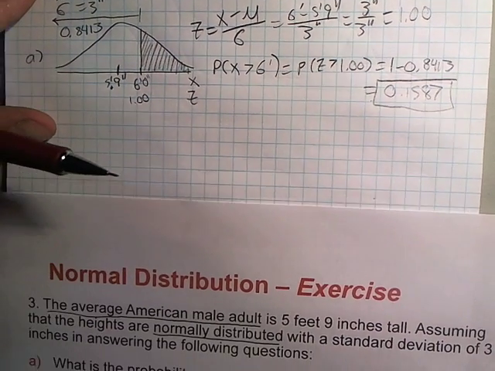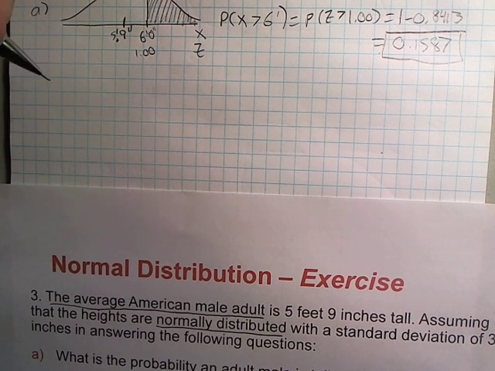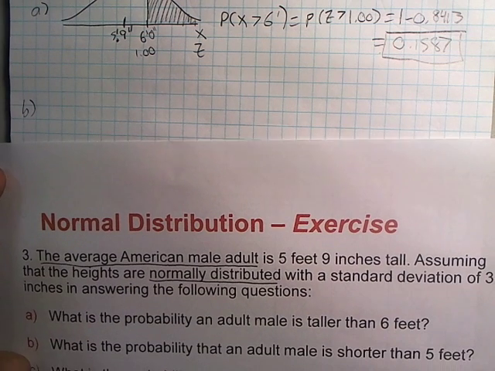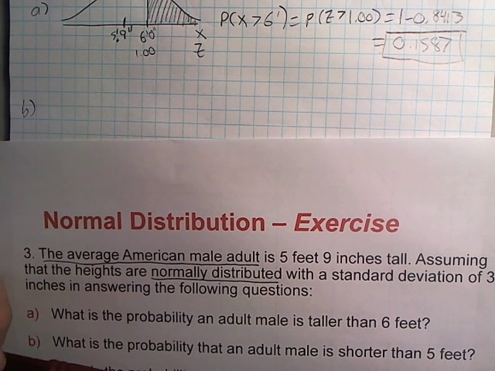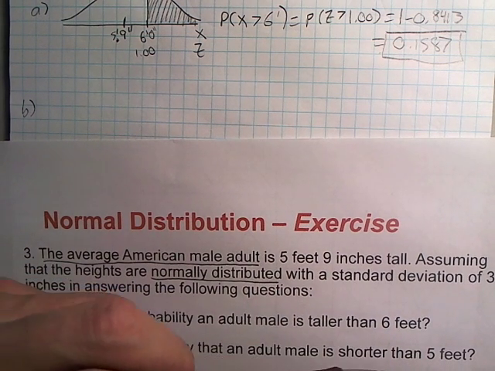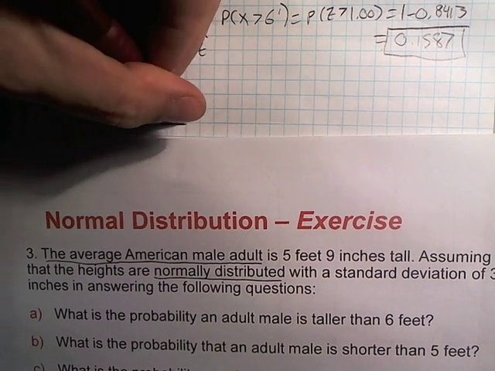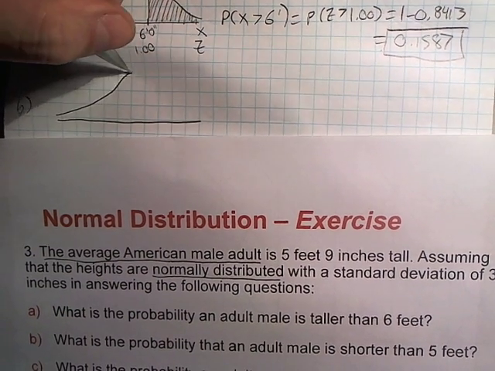All right, good work on that. Let's move right along to part B. For part B, the question is asking what is the probability that an adult male is shorter than 5 feet. So why don't we go ahead and sketch that out first of all.